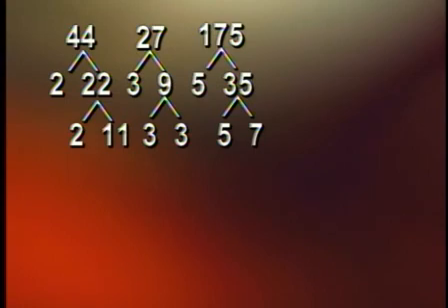We notice as we look at our factorization, our little tree diagram with the prime factors, that there is no common factor. There is a 2 in one of the trees. There are 3s in the other tree, and 5 and 7, but there's no common factor at all. And therefore the GCF must be 1.